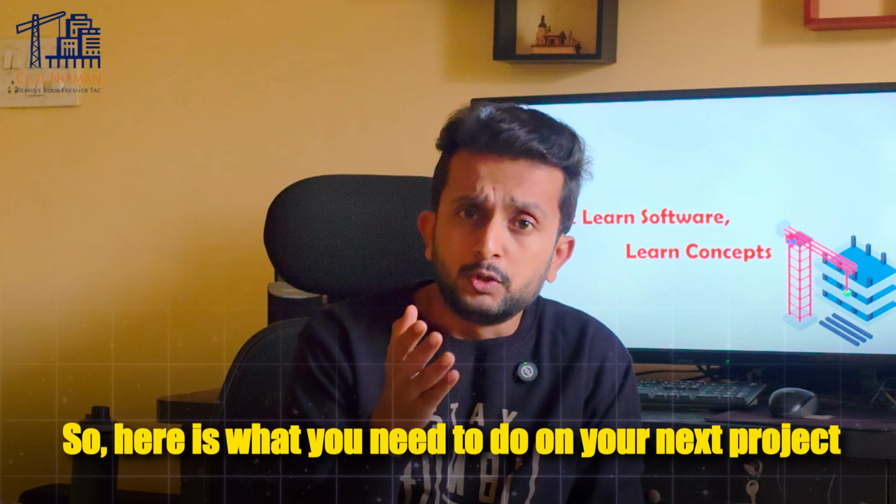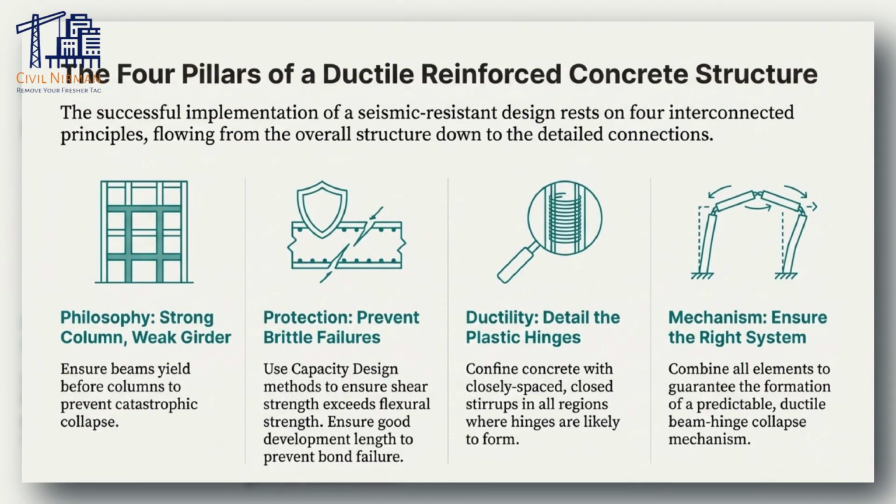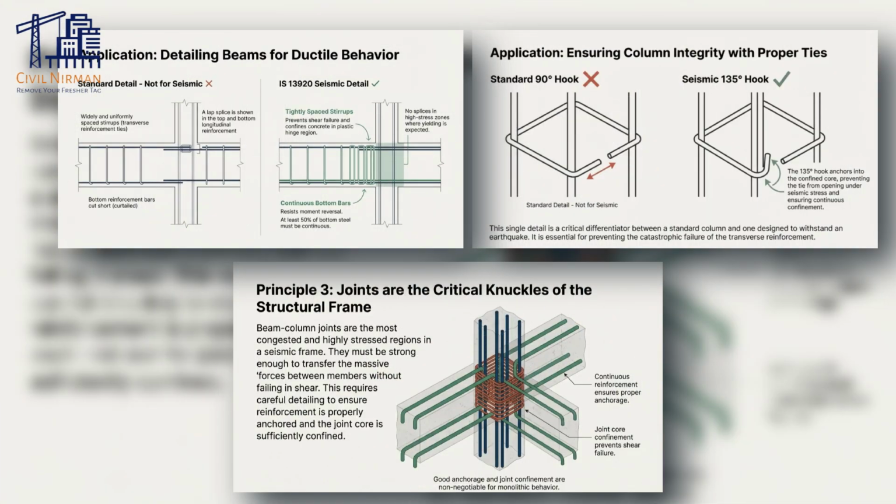So here is what you need to do on your next project. 1. Check your steel ratios. Ensure your beams are under reinforced so they fail in tension, not compression. 2. Follow the strong column, weak beam philosophy. Make sure the columns are stronger than the beams framing into them. 3. Detail your hinge locations with tight confinement reinforcement.